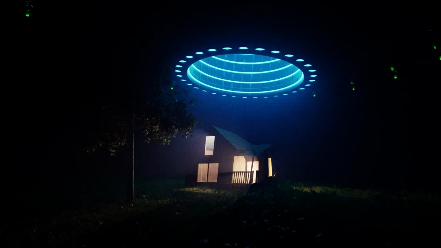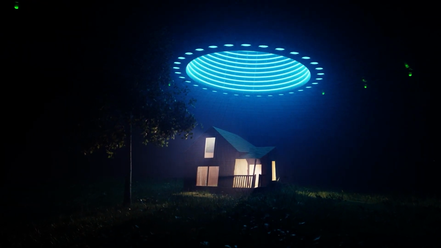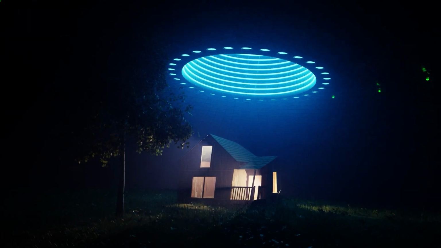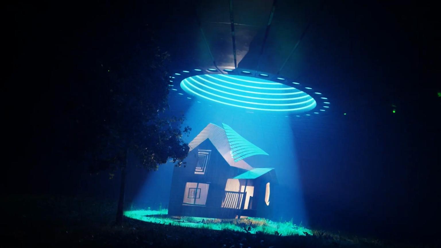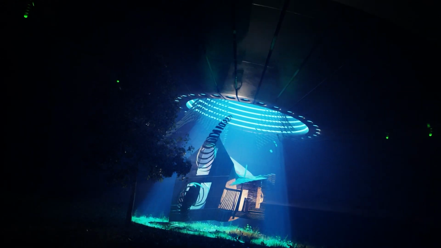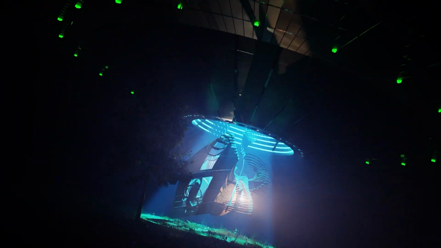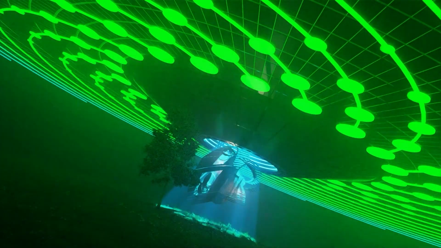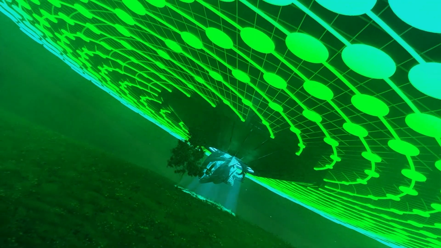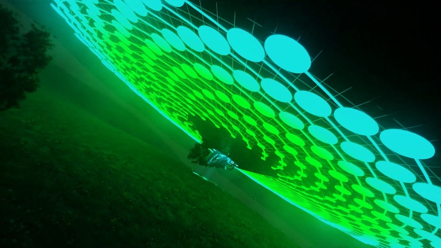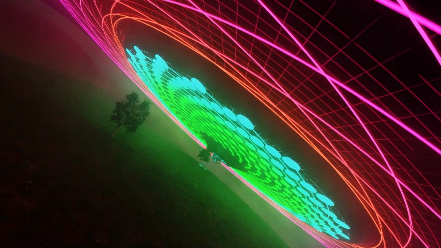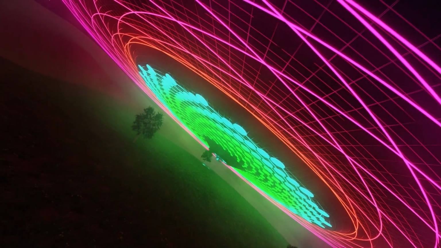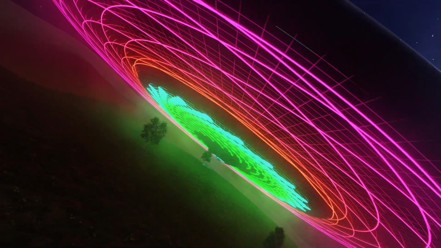This is an animation I made of a UFO abducting a house. I originally made it for TikTok and Instagram, and I had a request for tutorials on this, so I made a tutorial showing how I made and animated the UFO and made all of these cool light patterns underneath it. You can see right here. So this video is me converting all of that to a horizontal aspect ratio to post on YouTube. So with all that being said, this is the tutorial.